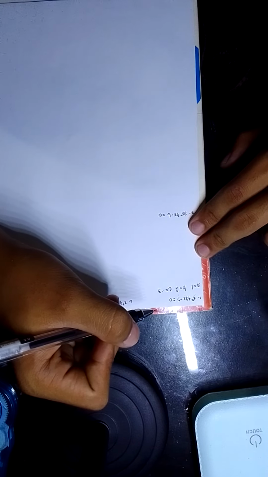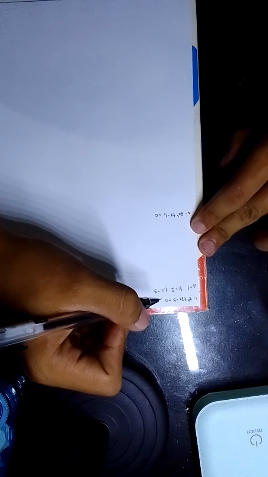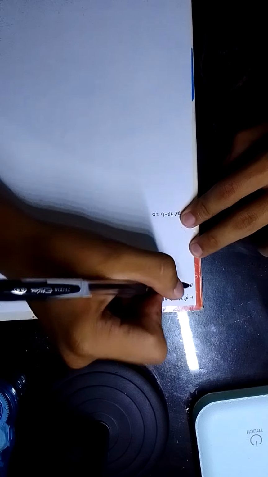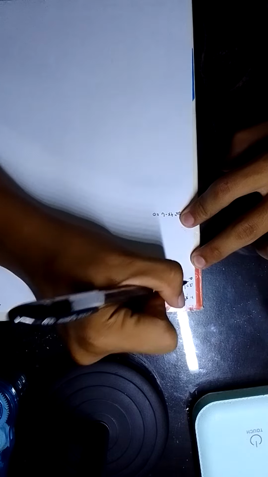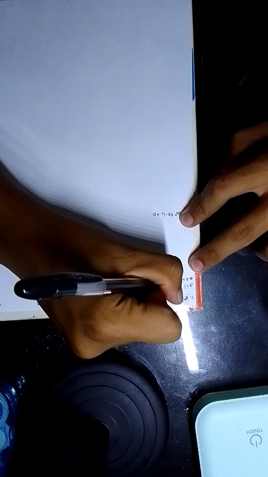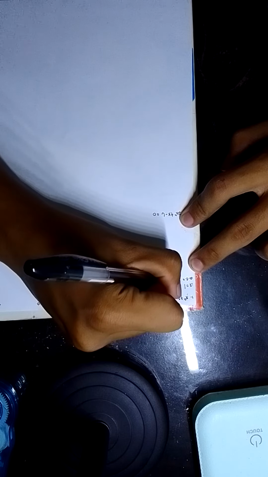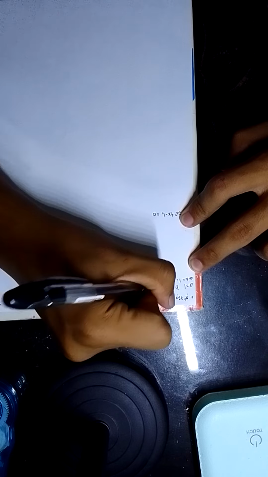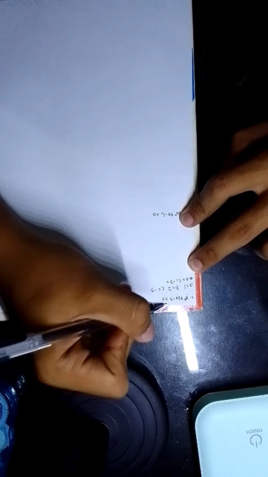After that, we are going to multiply A and C. Multiply A and C equals, our A is 1 multiplied by our C. Our C is negative 3. Then the answer is negative 3.